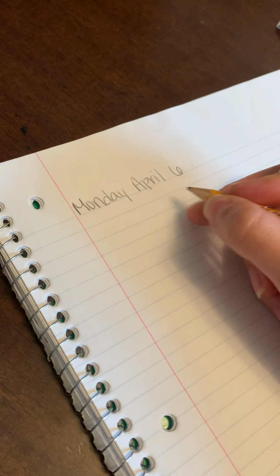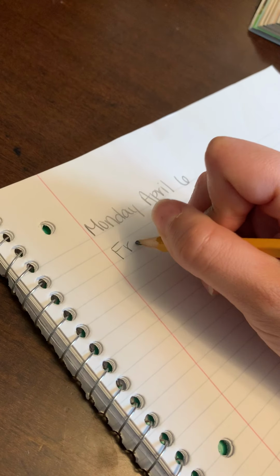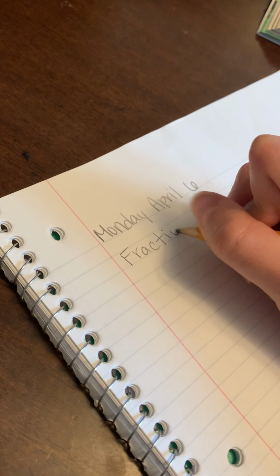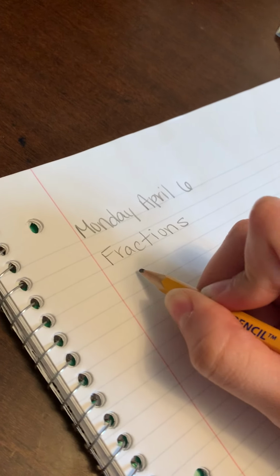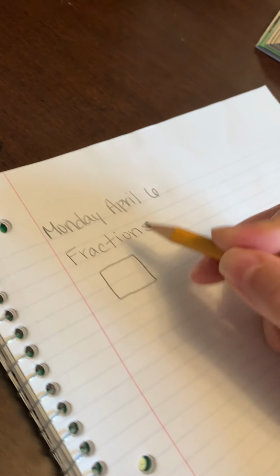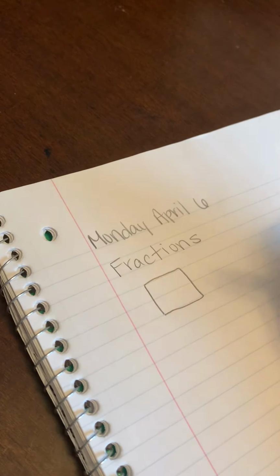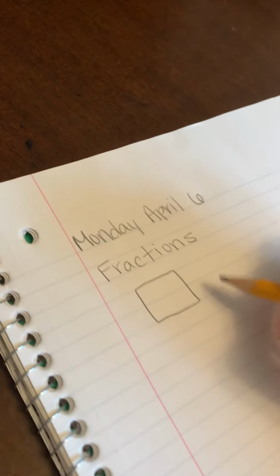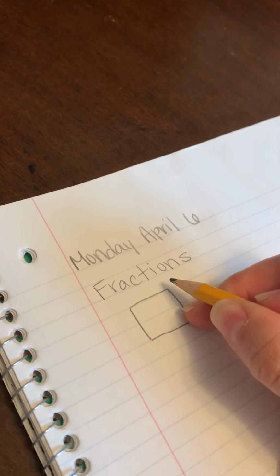Okay, so for Monday, April 6th, for math, we're going to start learning about fractions. Fractions are a piece of a whole. So a whole is one solid piece. Okay, so we can pretend that this is a cracker. Let's pretend this is a cracker and it's one whole cracker.